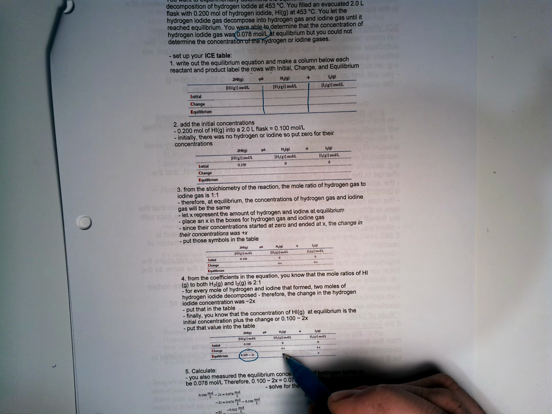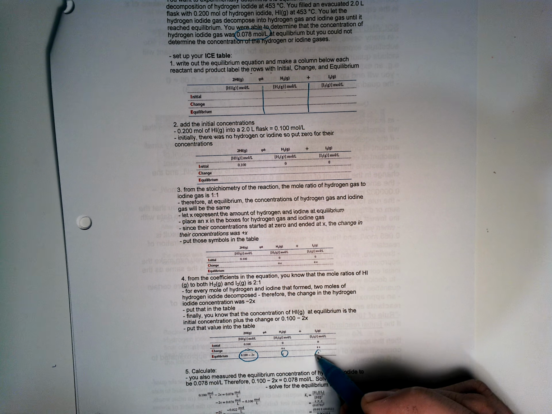Now just rearranging this to solve for x, we subtract the 0.1 from both sides, and then divide by -2, and we get our value of x is 0.011. So now we know that this number and this number are both 0.011.